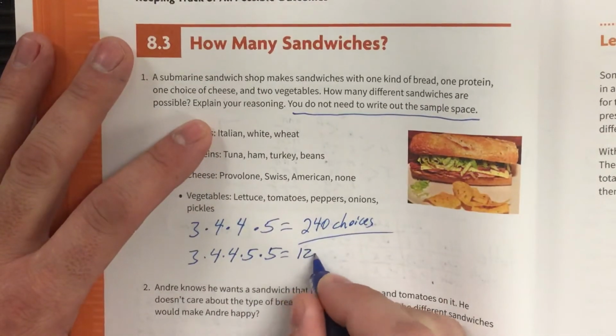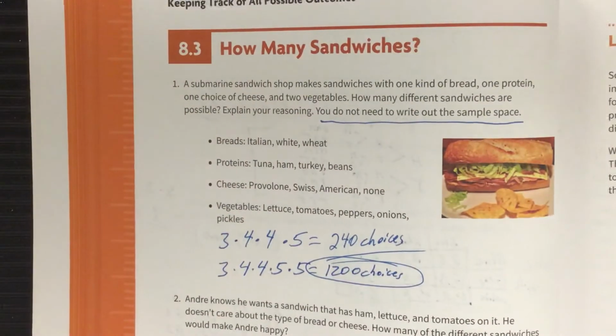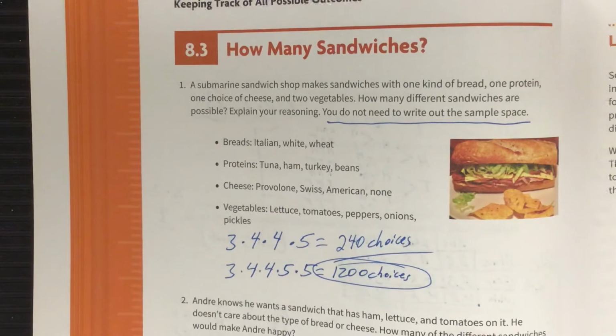1,200. I'll take everything on there. That is a drastic difference when you can get 2 veggies.